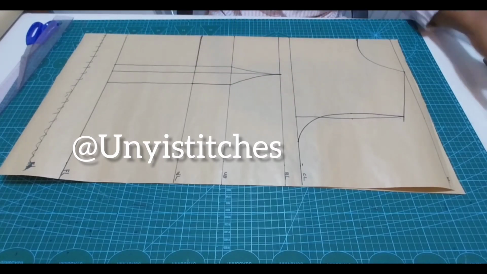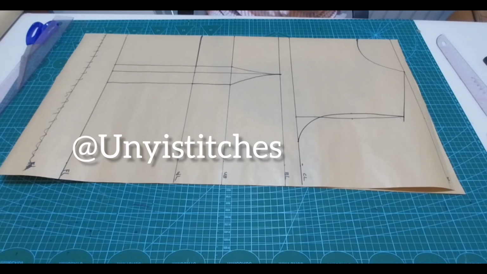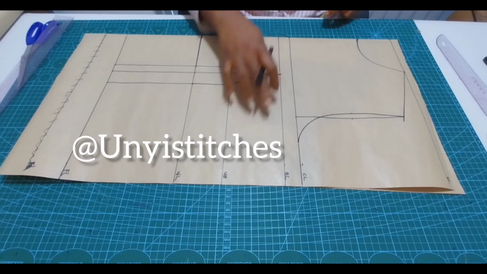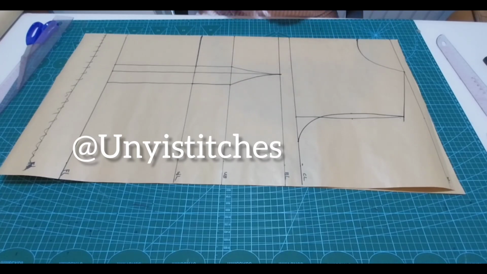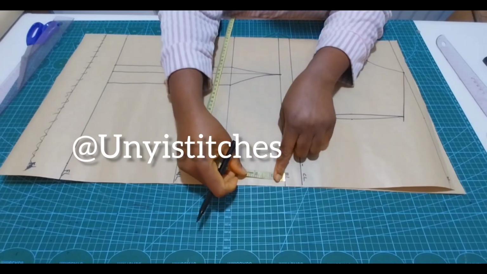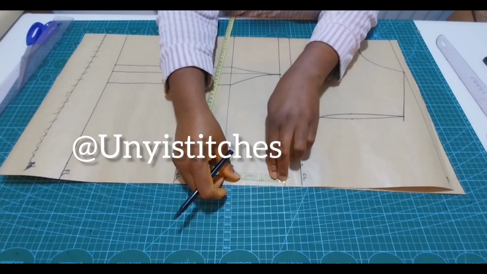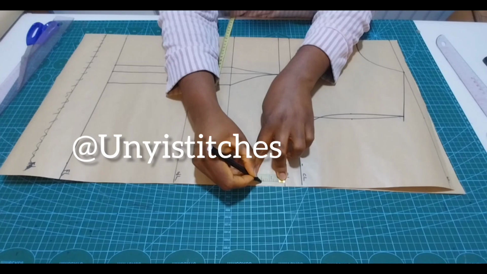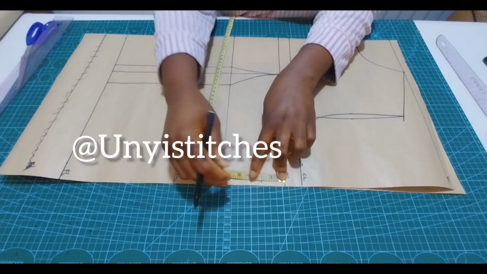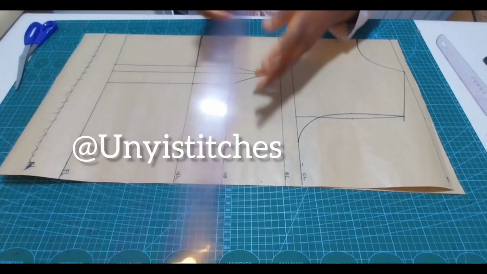Can you see? So that is my dart. The next thing I will do is mark my bust dart, and my bust dart will be the difference between my front waist measurement and my back waist measurement. So I will mark it down, then I will connect it to my bust point.